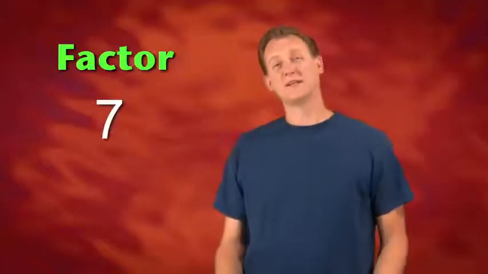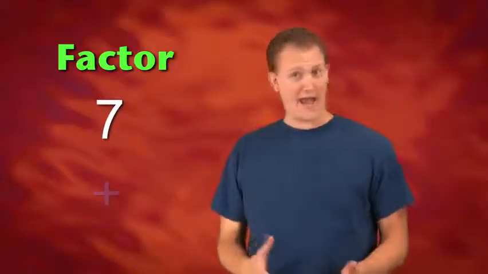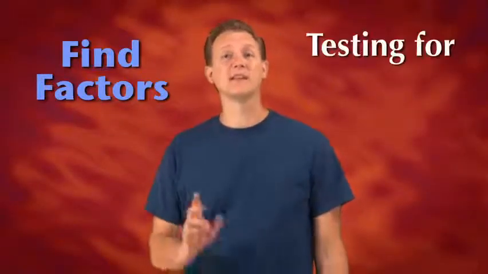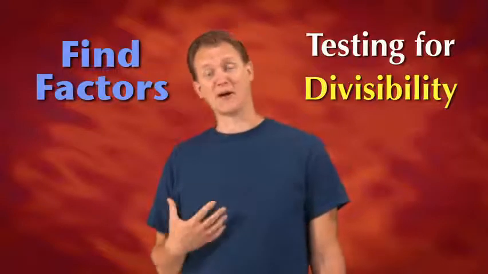What does that mean? Well, to help you understand that, let's use what we learned in the last video to factor the number 7. Well, let's see, we could get 7 by adding 3 and 4, but factoring is not about what you can add to get a number, it's about what you can multiply. Well, since I can't think of any numbers that would work, let's find factors by testing for divisibility. Now, I'm going to do this really fast using my calculator. Let's see.